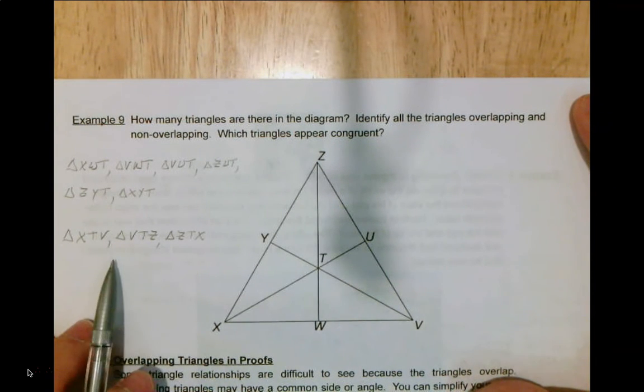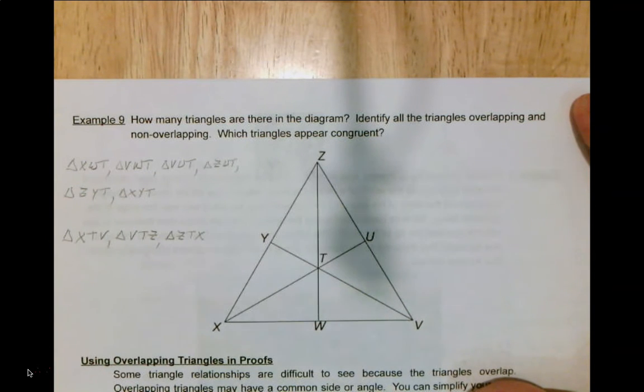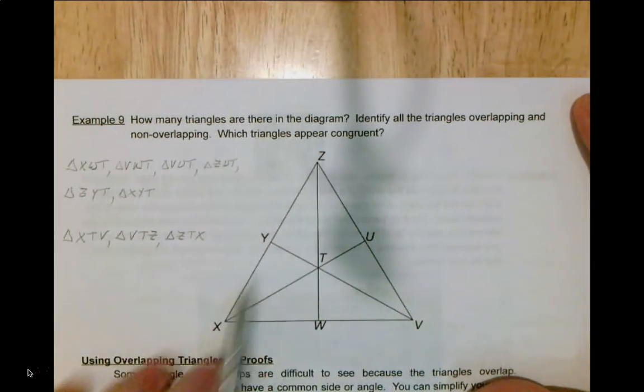And if you got those, a lot of the people who get those miss these next ones. These next ones, we're going to go with triangle XZW. That is a very common one to be missed.